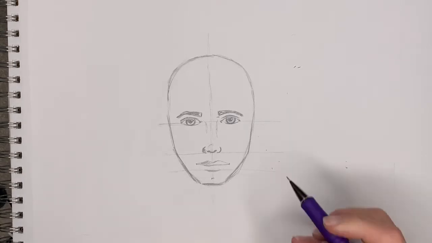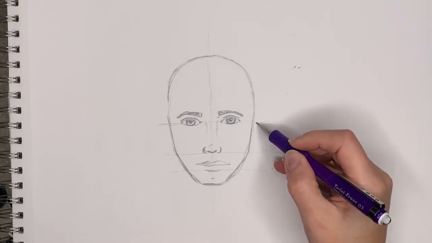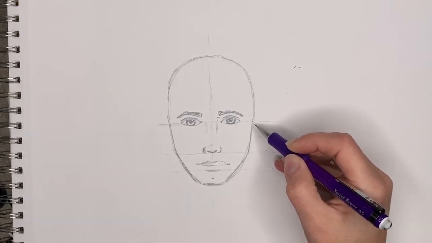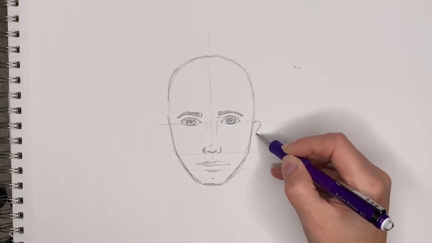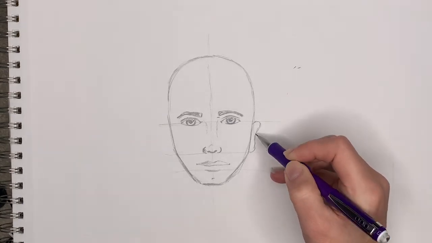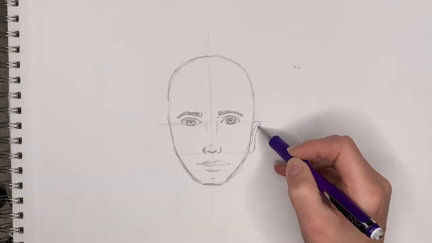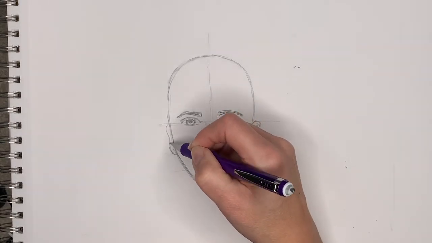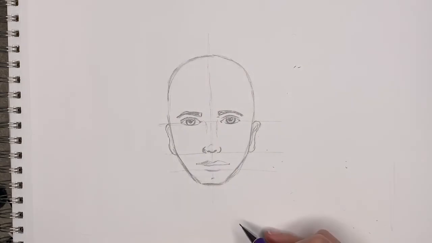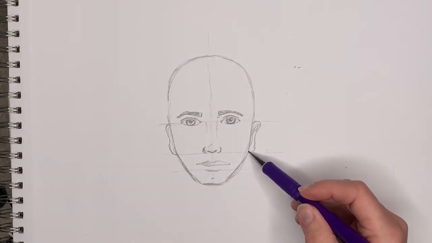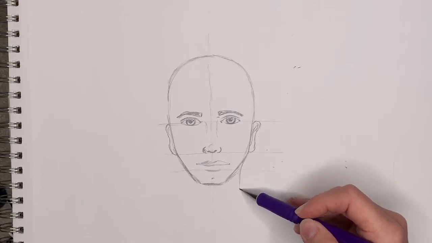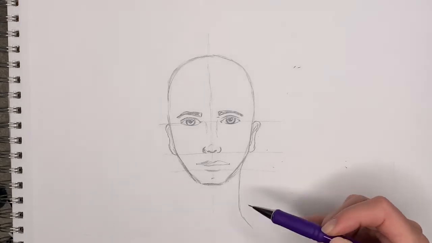Now the ears. The ears are between this eye line and this nose line. So draw in your ears. The neck starts right here at the ears, so I'm gonna make it pretty wide, go down, and then widen out.